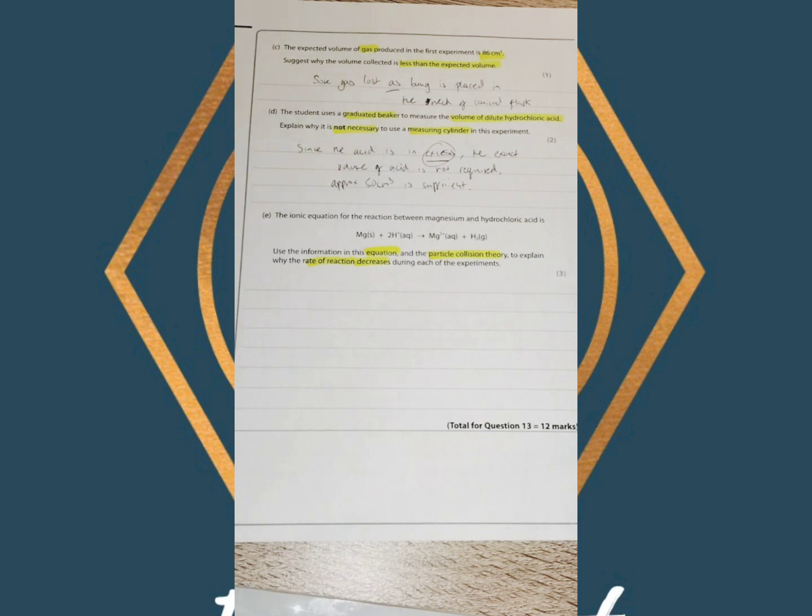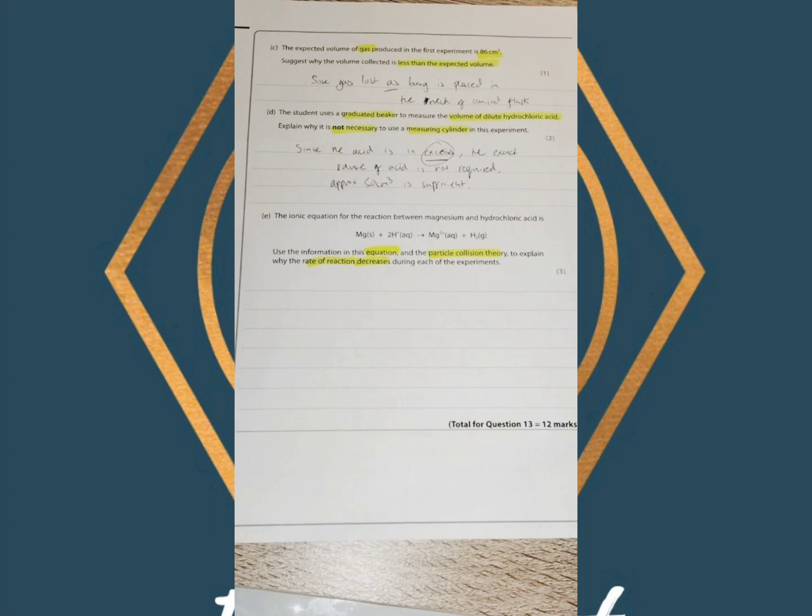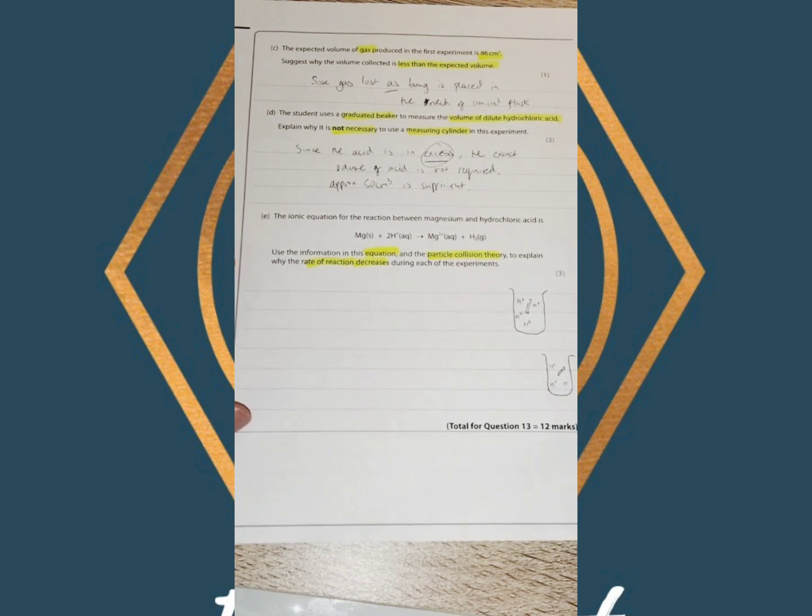As the experiment progressed over time, the rate of reaction will descend. But why? Well, think about it like this, guys. You've got that hydrogen ion concentration high at the start, lots of hydrogen ions reacting with your metal. But over time, of course, as they're being converted into product, the hydrogen ion concentration will be dropping. And so there's less hydrogen ions available to collide with the metal.